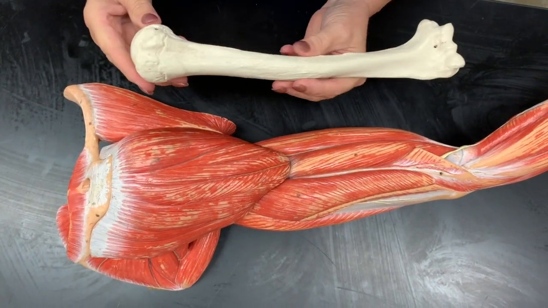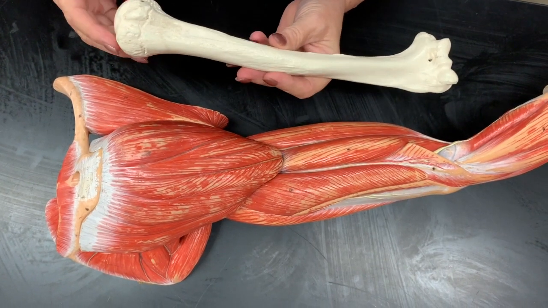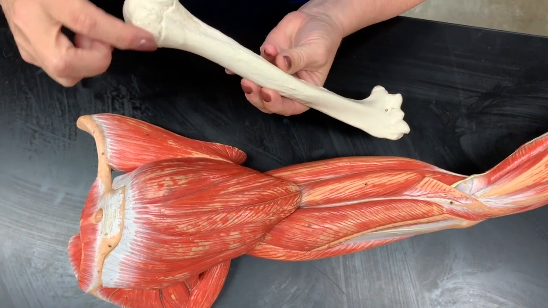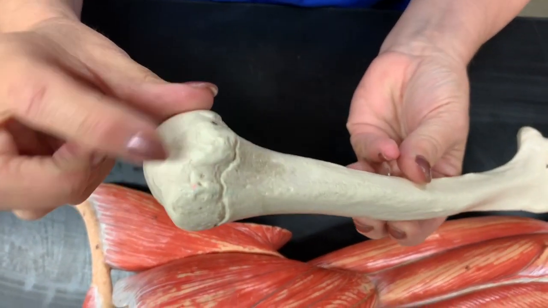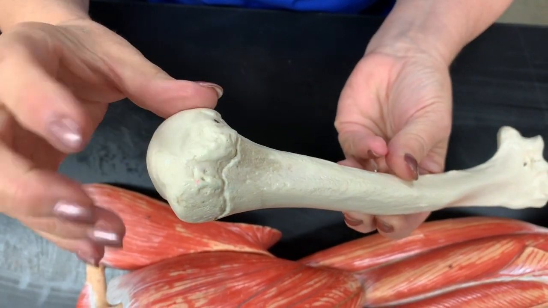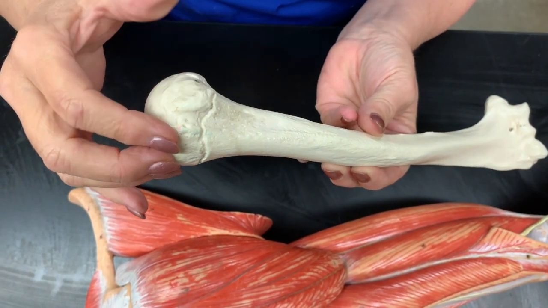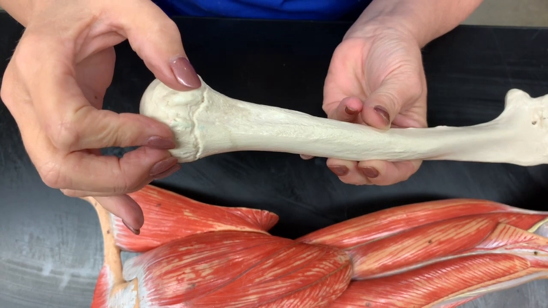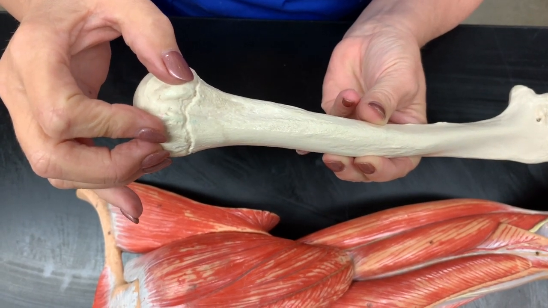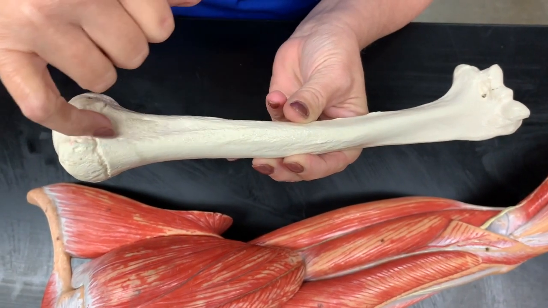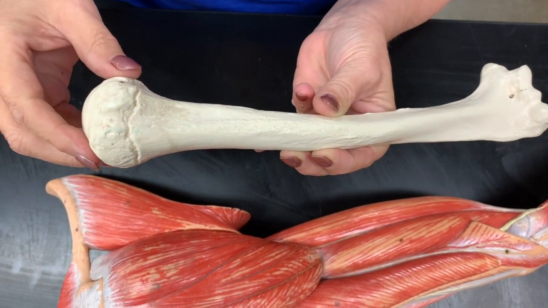I mentioned a couple of bony landmarks, and I'd like to point them out on the bone since we're right here. This is our greater tubercle of the humerus here, our lesser tubercle of the humerus here. So we have the insertion of supraspinatus, infraspinatus, teres minor on the greater tubercle, and subscapularis on the lesser tubercle. When we come down here, do you remember I mentioned the intertubercular sulcus of the humerus?